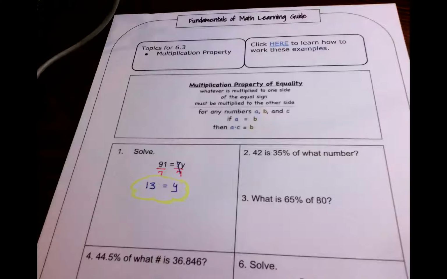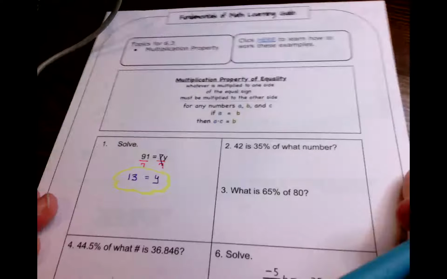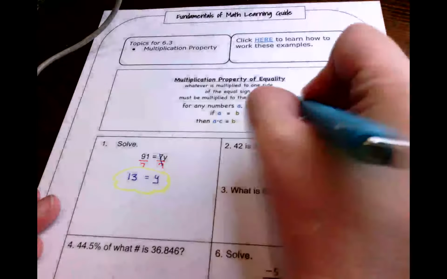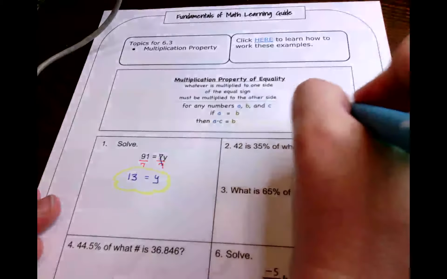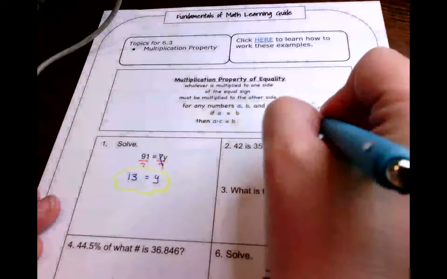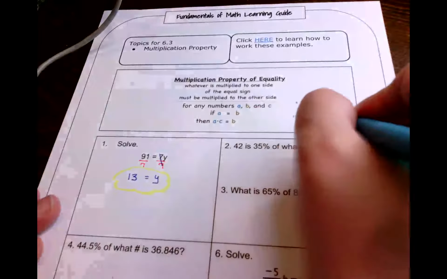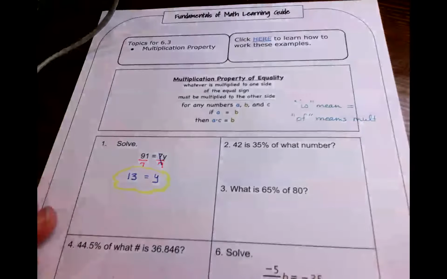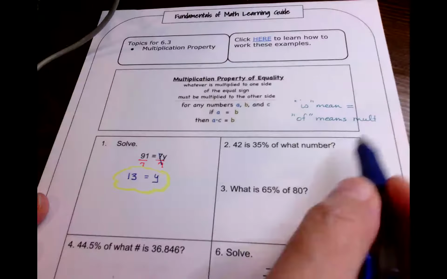Now, number 2 and number 3 are going to require that we write an equation first. So let's make a few notes. I want you to know what the words mean here. The word "is" means equals. The word "of" means multiply. Okay, so when we translate the sentence to an equation, I'm literally going to make those conversions.